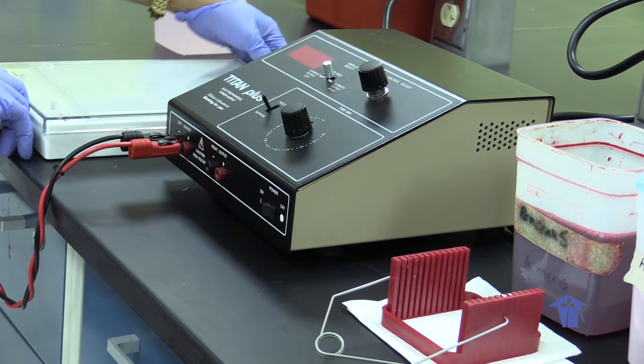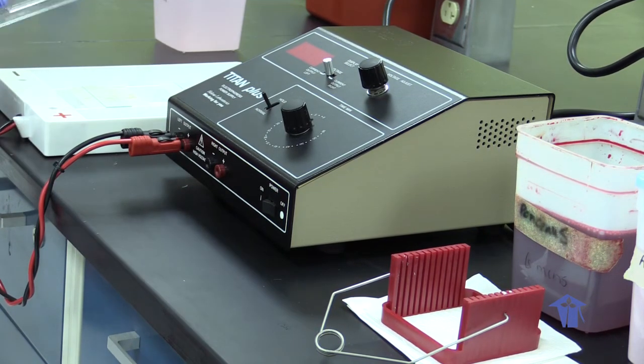So we're going to remove the slides from the chamber.